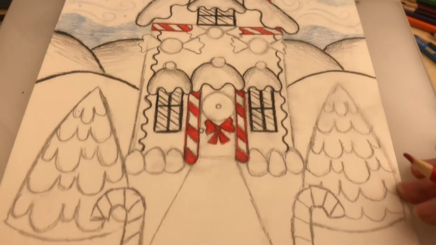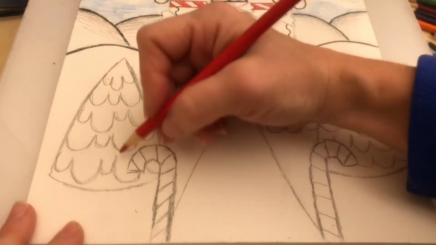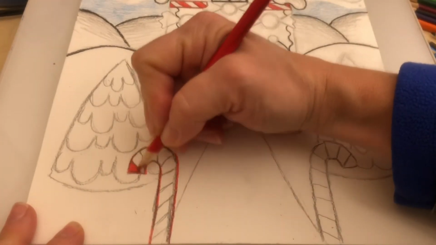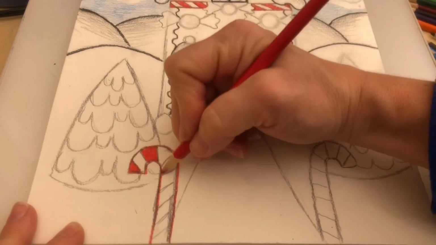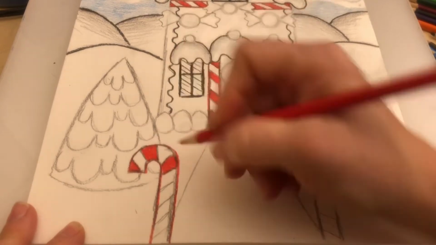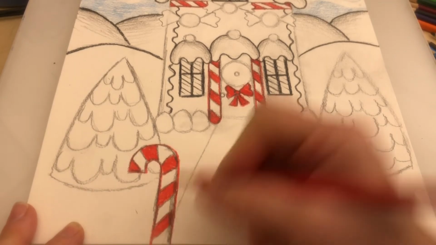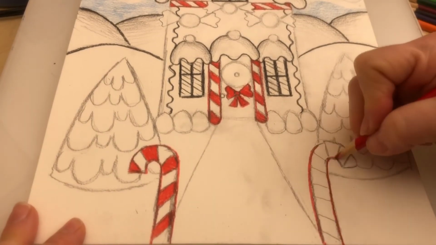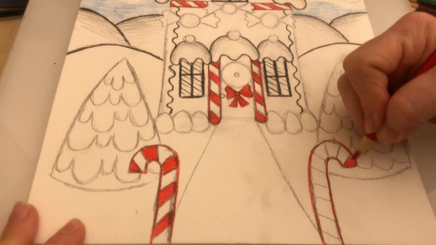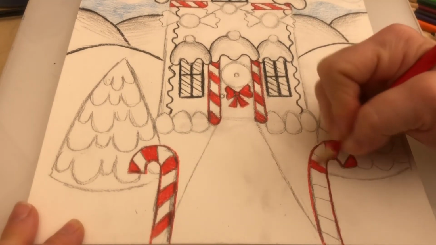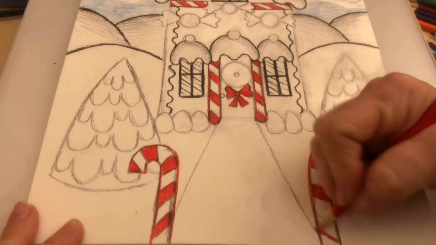Okay. And then we have one last set of candy canes. So I'm just going to outline them and then do that red and white pattern where you fill in every other stripe. Red, white, red, white, red, white. Just like that. Red, white, red, white. Keep going, make it nice. Stay inside the lines.